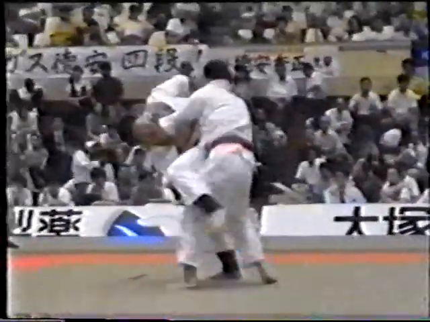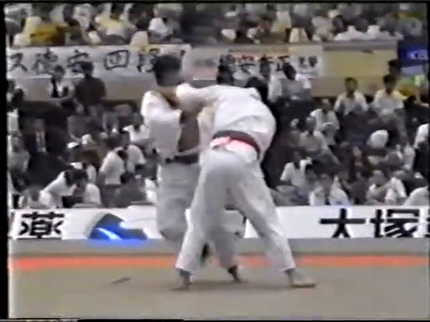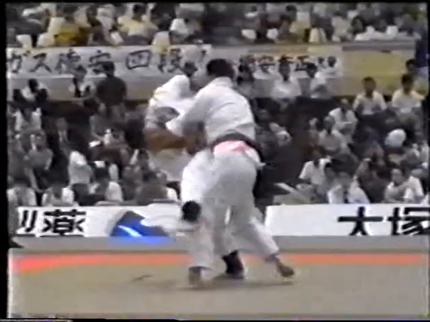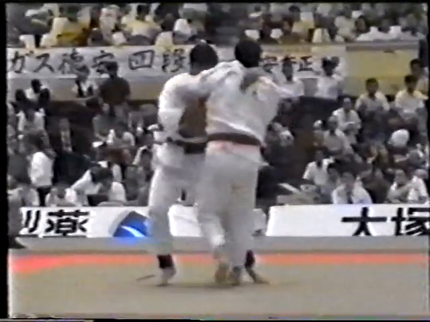All Japan champion Naoya Ogawa performs Sasae tsurikomiashi. Ogawa grapples his opponent from his left side, brings him in tight using both hands in a characteristically powerful twisting motion.